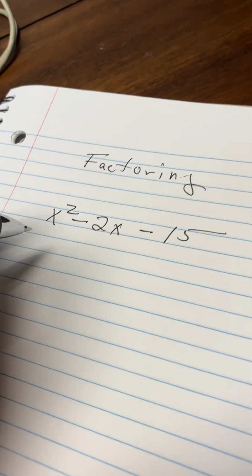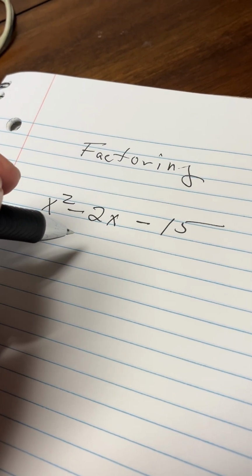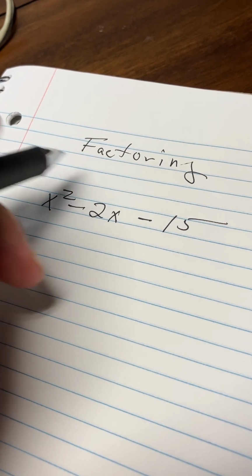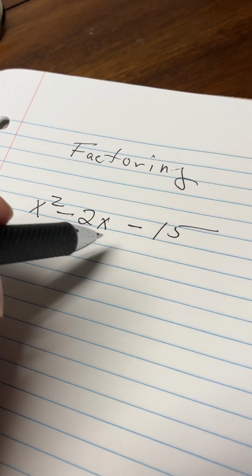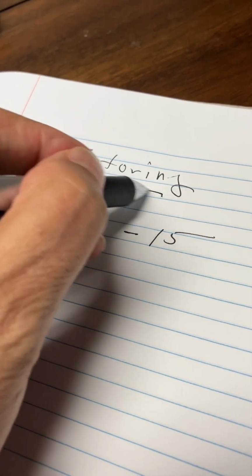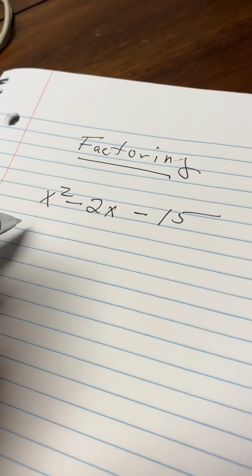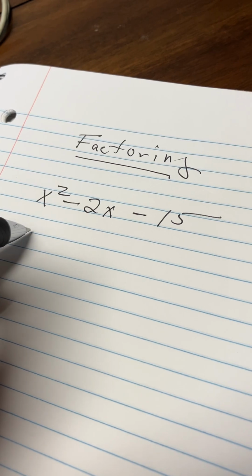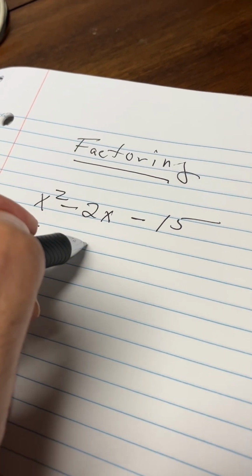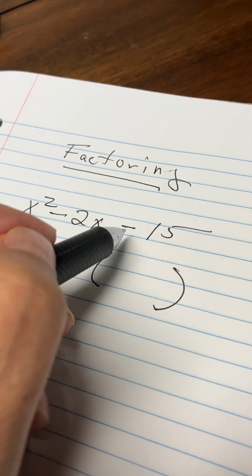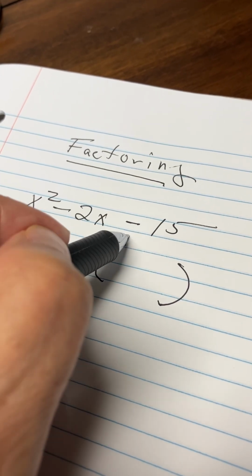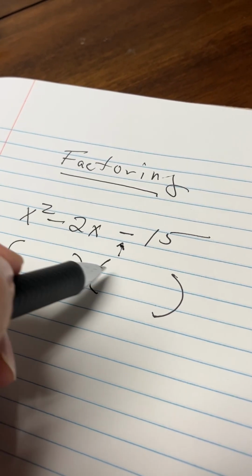Okay, let's look at a different type of technique. This is x squared minus 2x minus 15, and we're still looking at factoring. So we want to factor this into two binomials, just like we did the previous problem. So again, just like before, if we look at this sign right here, this tells us what to do.